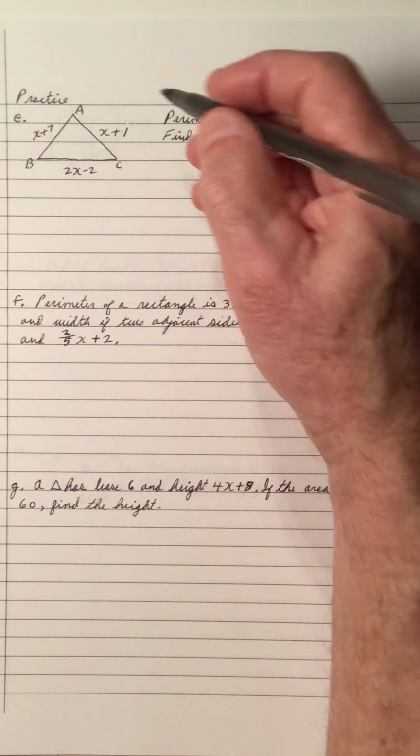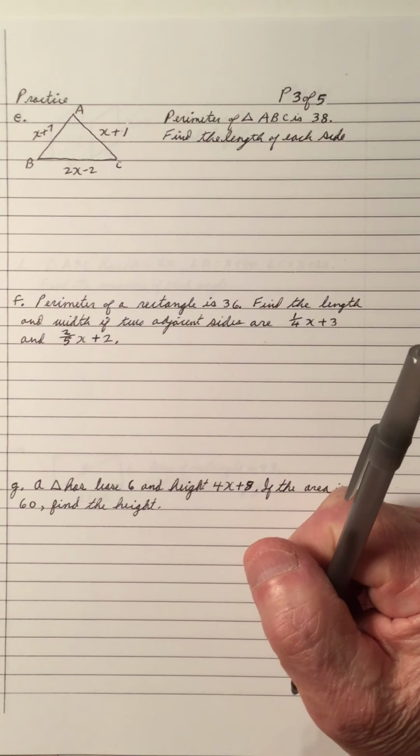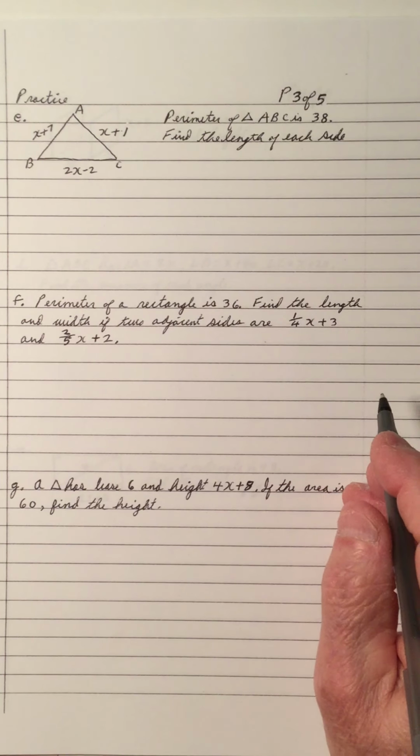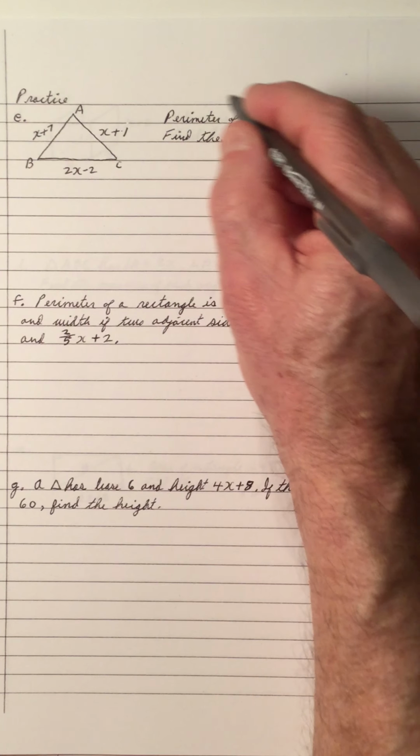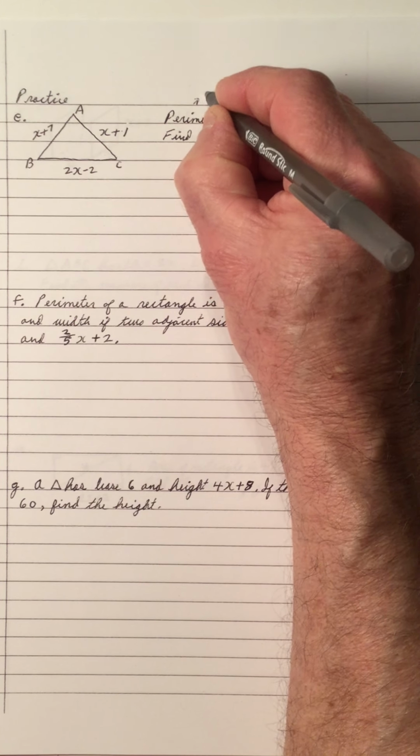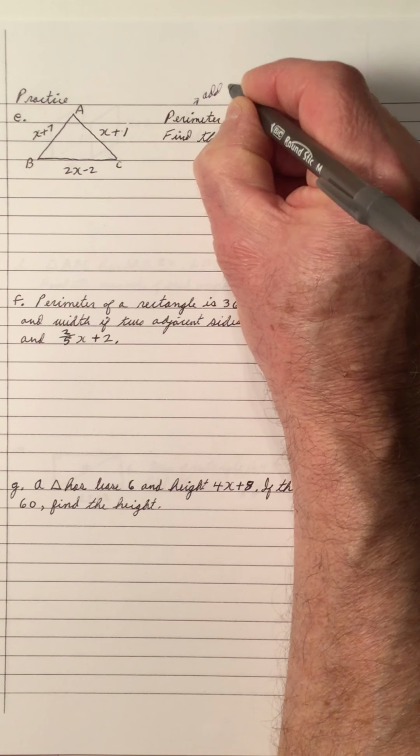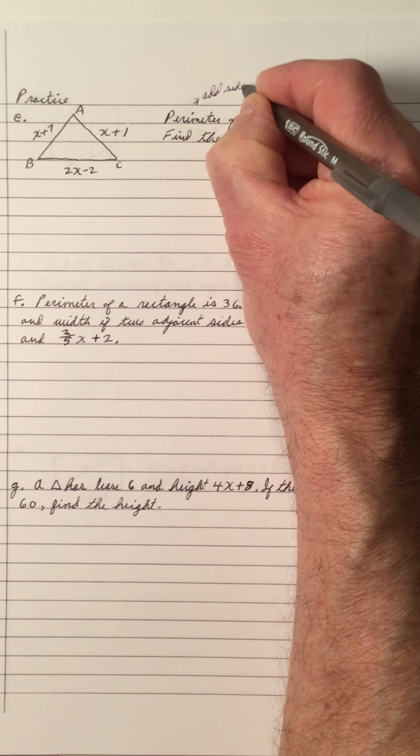E, practice means pause the video and work all these problems out. I'll play it back to see if you're going to be right. The perimeter. Perimeter means add up. Perimeter means add the sides together.